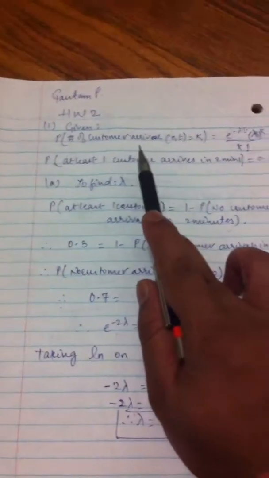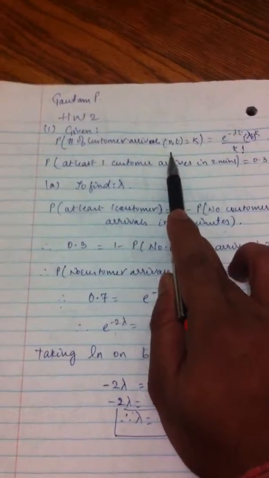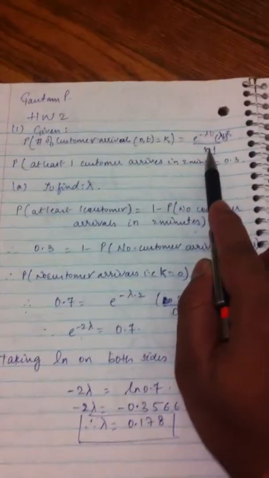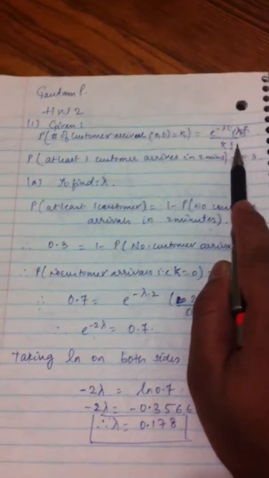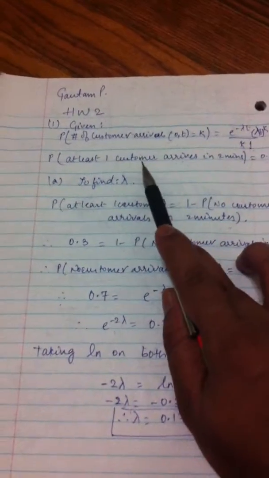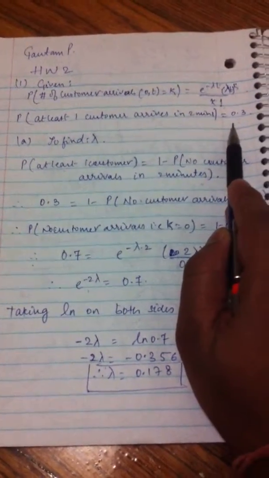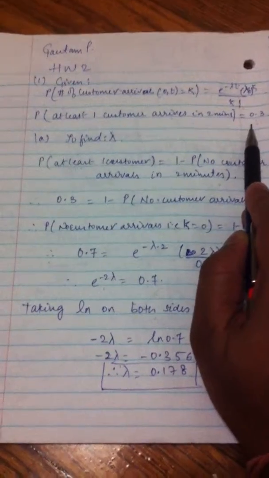Now it is given that the customer flow at a grocery store follows a Poisson process with the formula e raised to minus lambda t into lambda t to the power k upon k factorial. It is also given that the probability that at least one customer arrives in 2 minutes is equal to 0.3. For the first part we have to find the value of lambda.